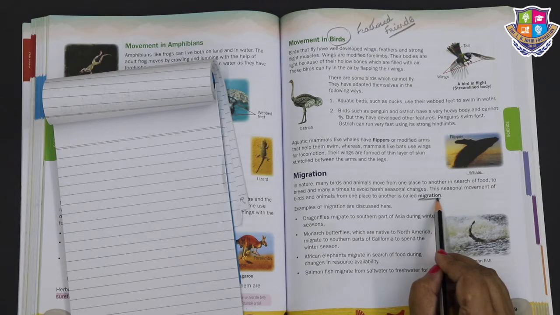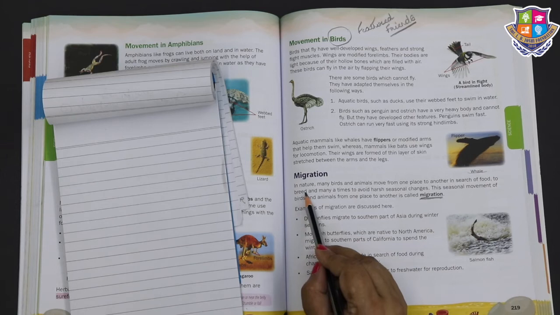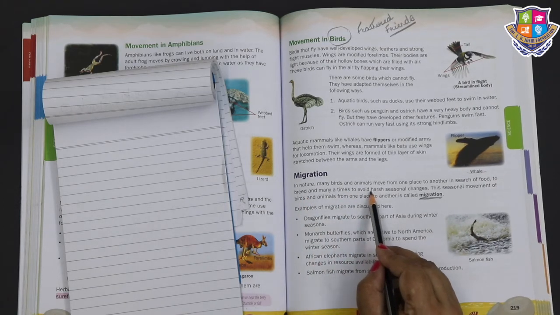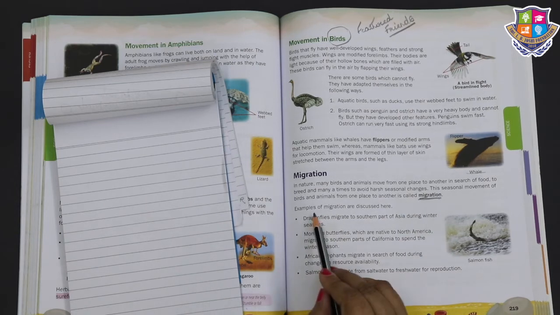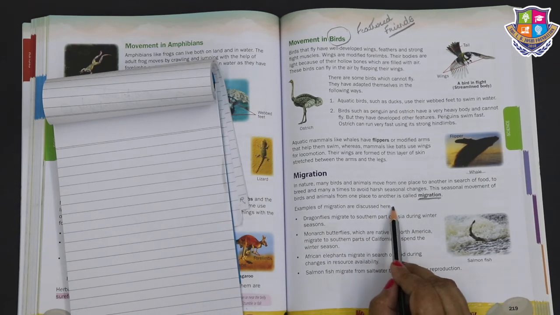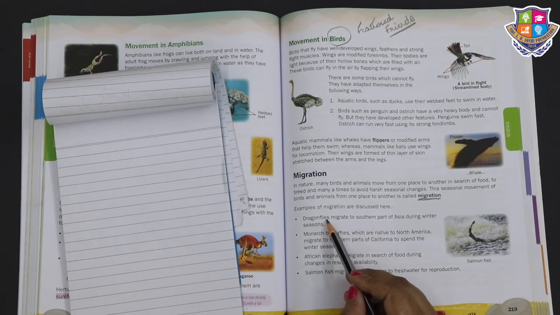And why do they migrate, children? In search of food, to breed, and many times to avoid harsh seasonal changes. Examples of migration are discussed here. Let's see what are the examples of migration here.